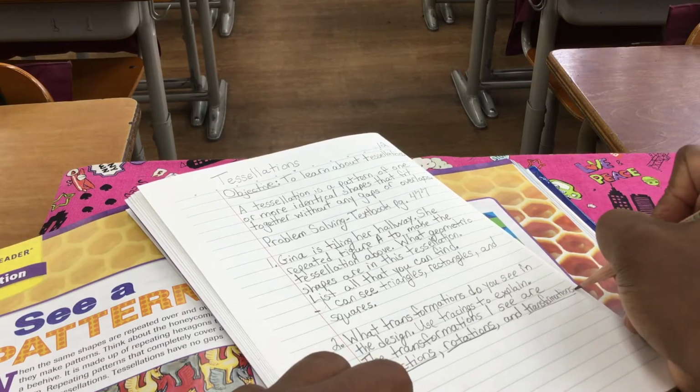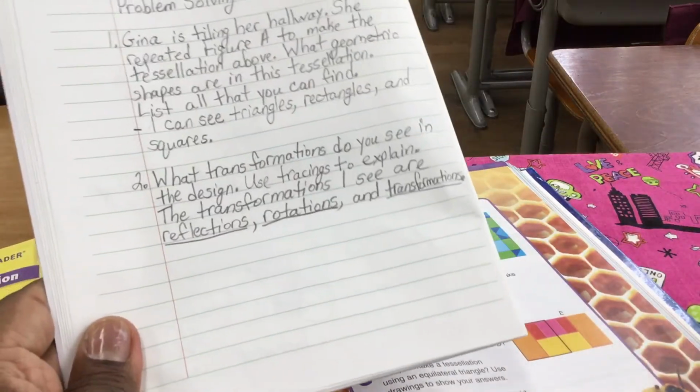And I will underline that. So there's our answer.